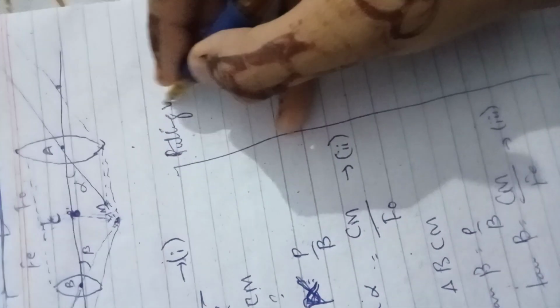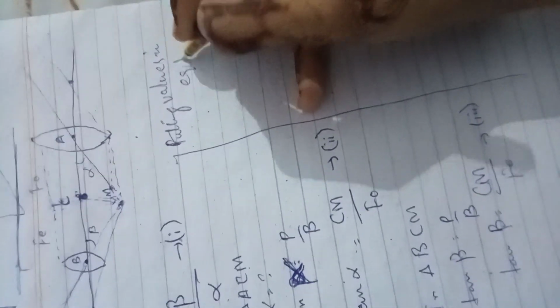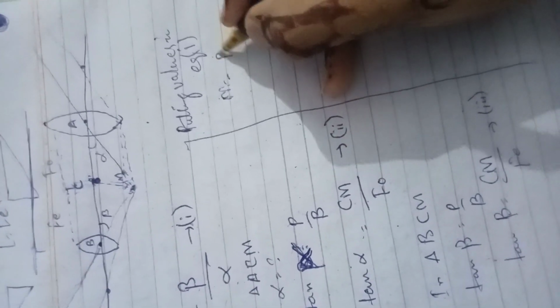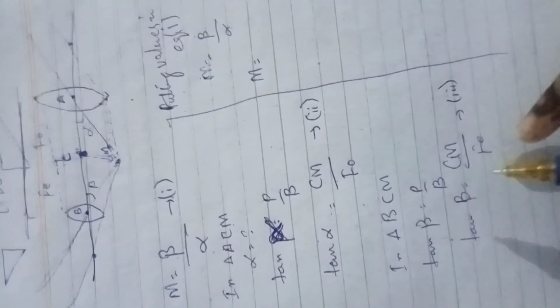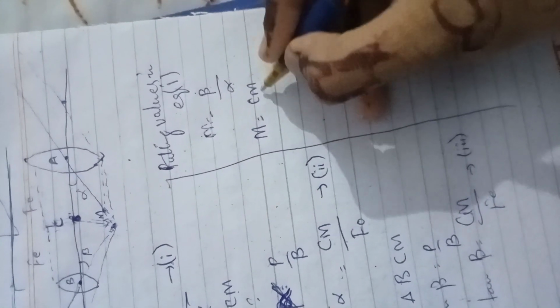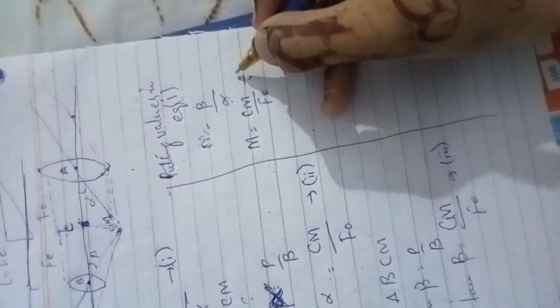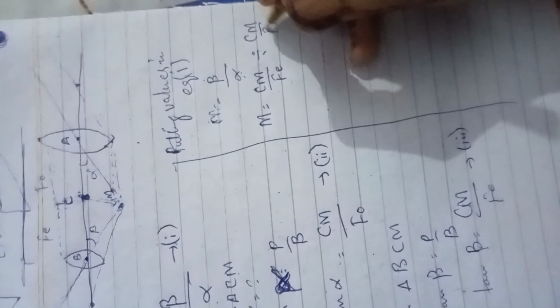Okay, now we are putting the values. Okay, putting the values in equation 1. Now equation 1 was m is equal to beta upon alpha. M is equal to beta, we are having CM upon FE, that is divided by alpha, which is CM upon FO.